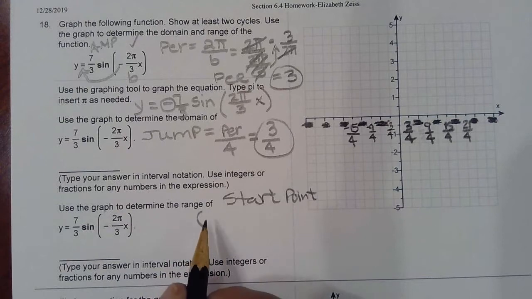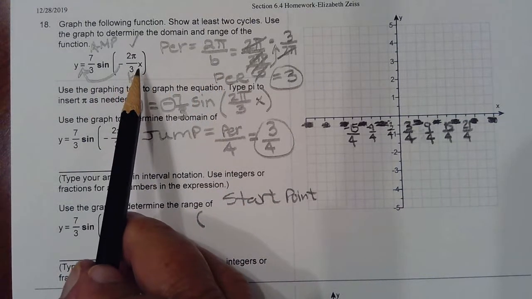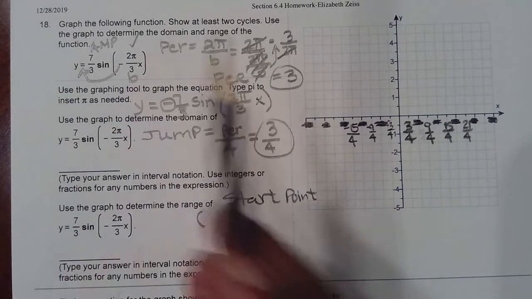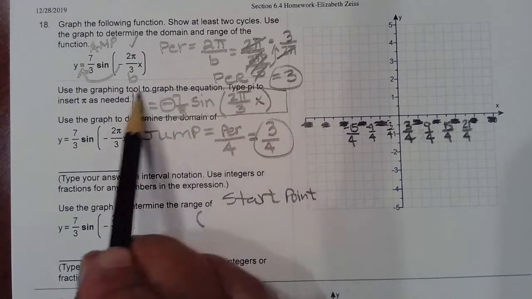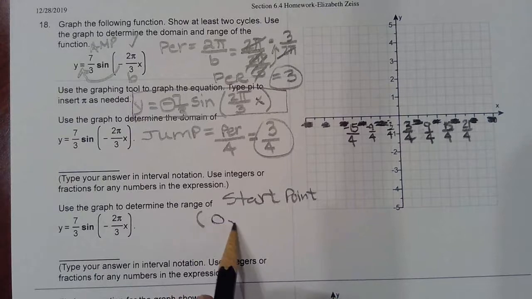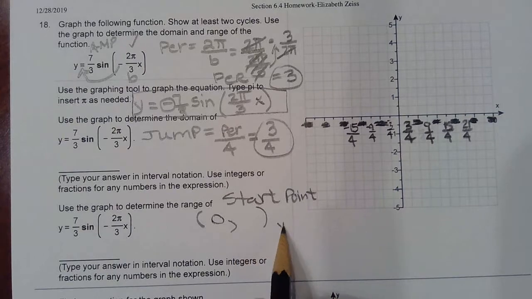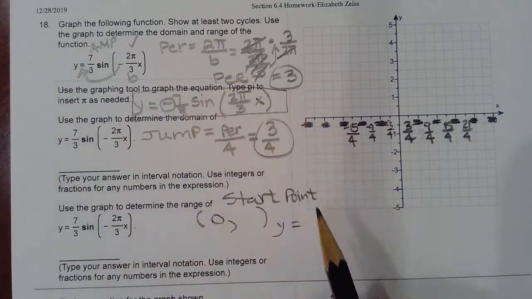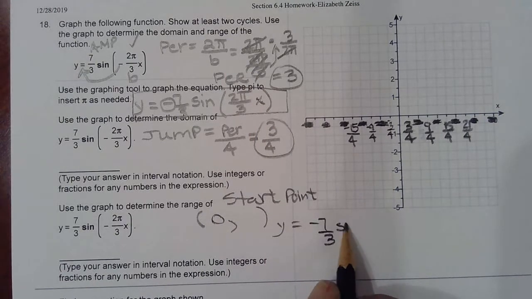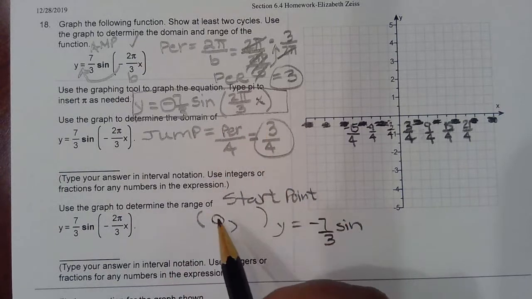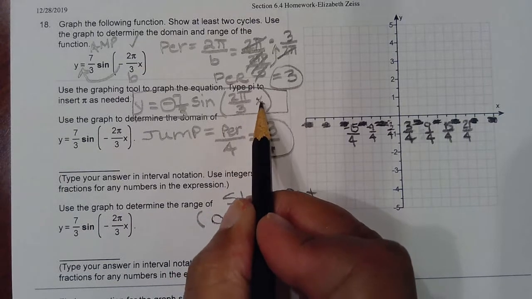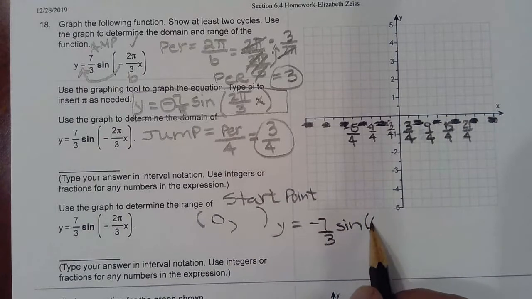Start point is when you zero out, as I've said in every problem, we're going to zero out that argument. So put a 0, and you can be looking at this one where you already took the negative out. Put the 0 right in there. That zeroes out this whole thing so that when you go to look for this y value, you're just using this equation right here, but with the 0 in there. So it'll be negative 7/3 times sine of, imagine putting a 0 in there as you've stated that you're going to do here. 0 times 2 pi over 3 is 0. That gives you a nice, easy value to plug in your calculator.